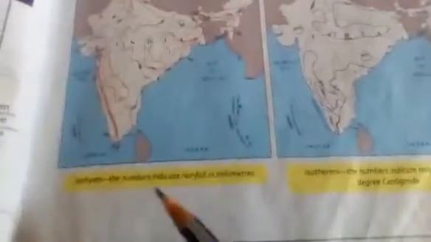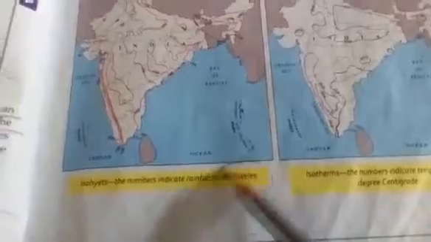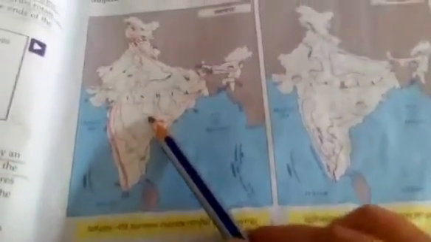Simple enough. Now if I ask you what is the basic difference, if you see the map out here, it's clearly written: the numbers indicate rainfall in millimeters. This is the basic difference between the lines that you can see on the map. Although when I look at the map and see numbers here also, numbers here also, how will I know which is an isotherm, which is an isohyet? So rainfall will be marked in millimeters and your temperature will be marked in degrees centigrade.